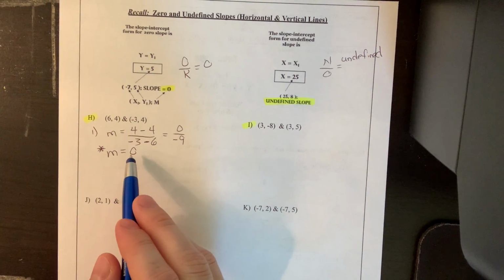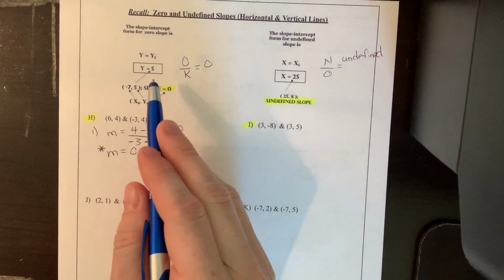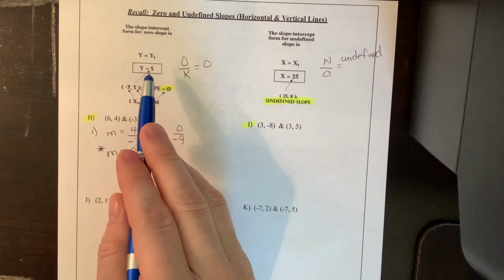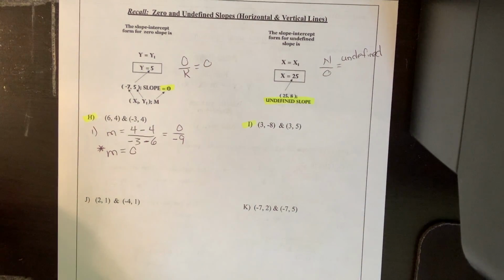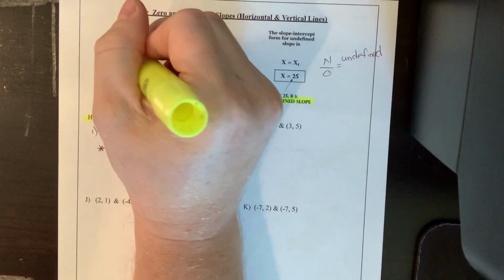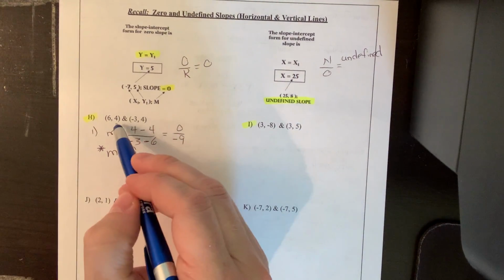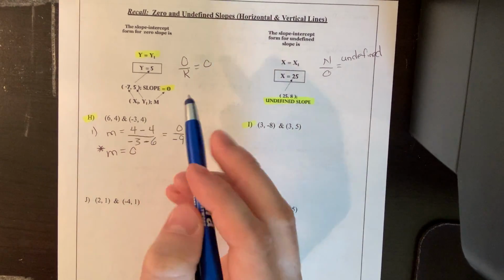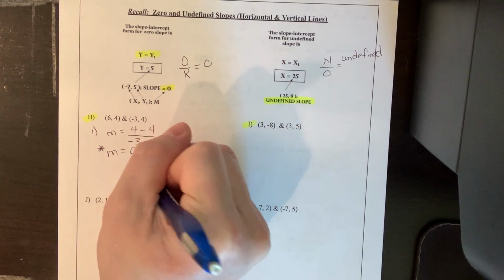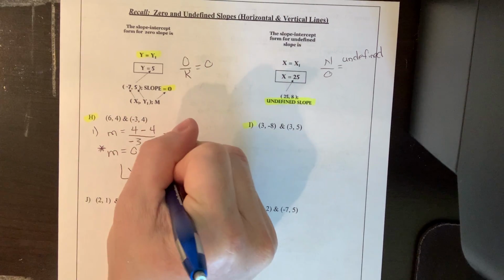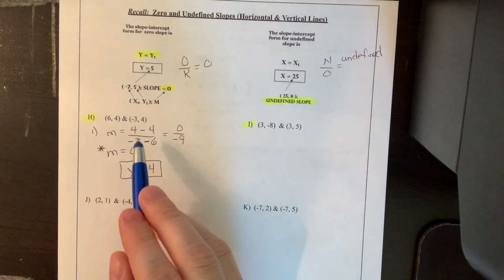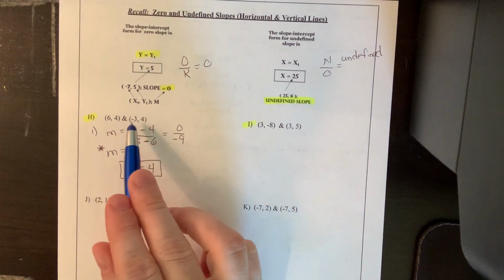This is a special case. If your m is 0, that means that your equation is just going to be y equals whatever the y coordinate is. In this case, it's 4. So it doesn't matter which point you pick. They're both going to be 4, right? So your equation is just y equals 4. This is a horizontal line, which means that all y values are going to be 4. It doesn't matter what the x is.